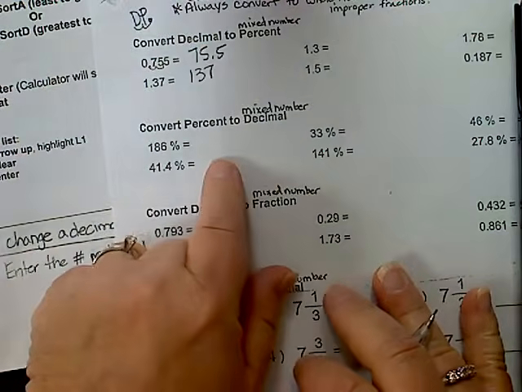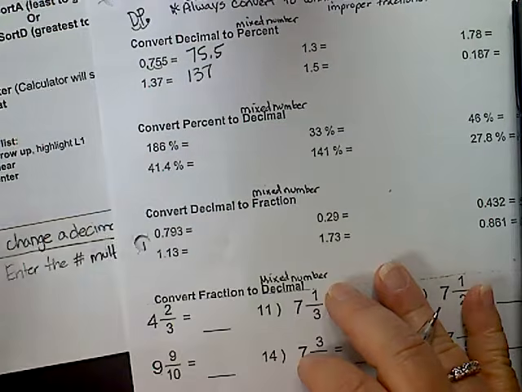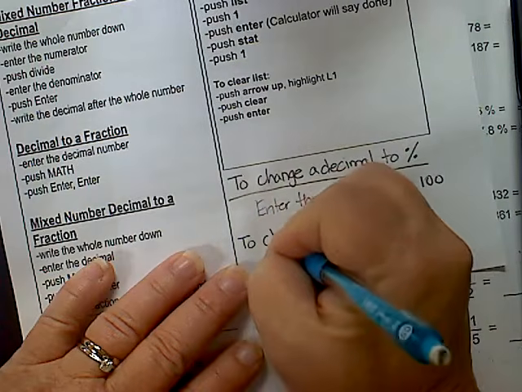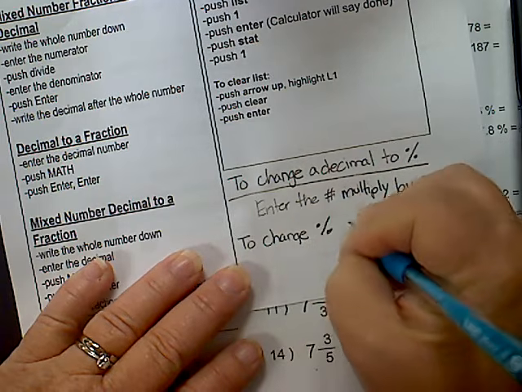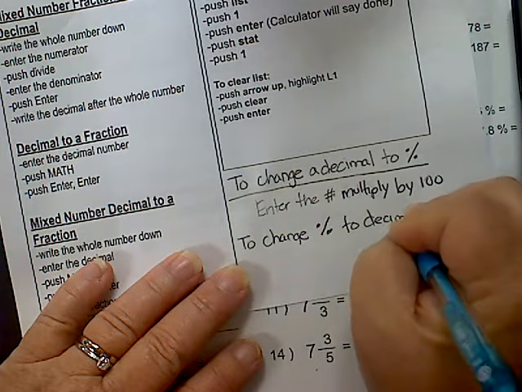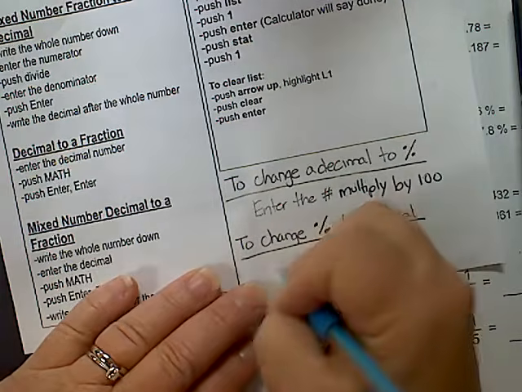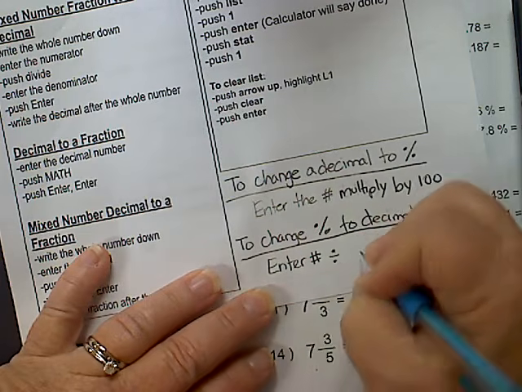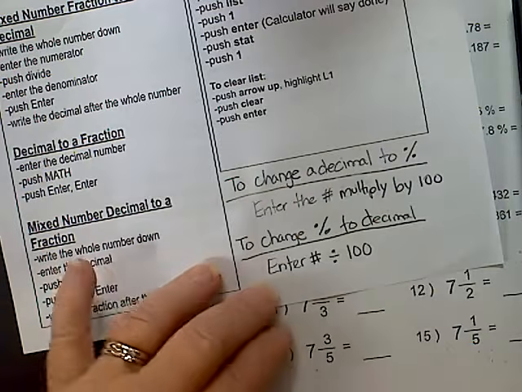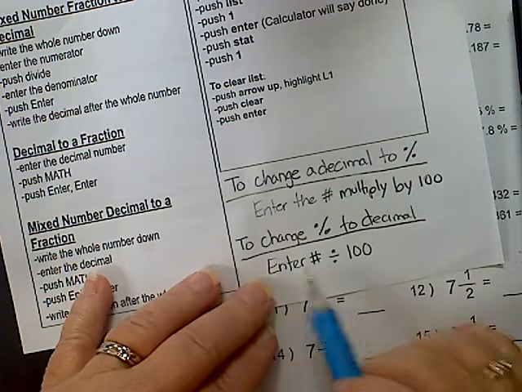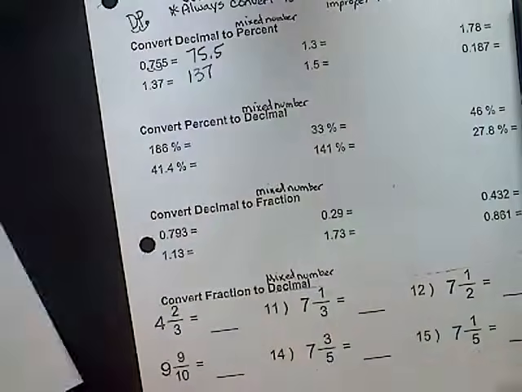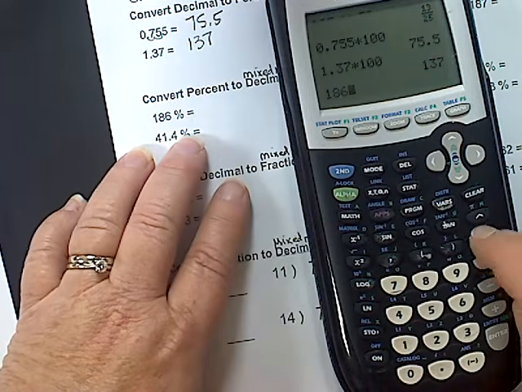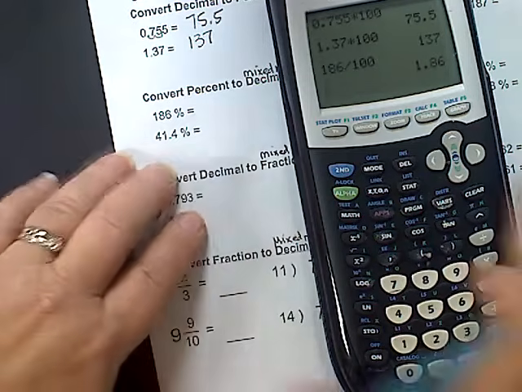Now, let's try this one, okay? Convert a percent to decimal, all right? So, let's write ourselves a little note. To change a percent to decimal. Okay. Enter the number and divide by 100. So if I want to take it from a percent to a decimal, I'm going to enter the number and divide by 100. Okay? So here we go. I'm just going to put the number in just like I see it. 186 divided by 100 gets me 1.86.